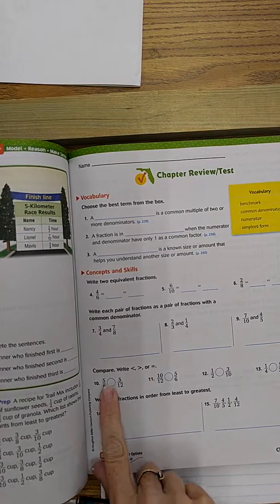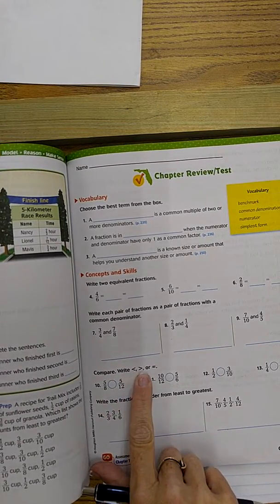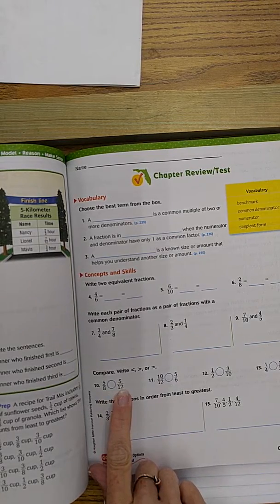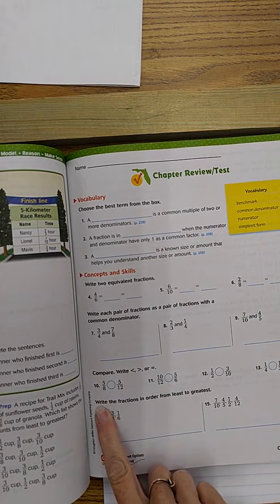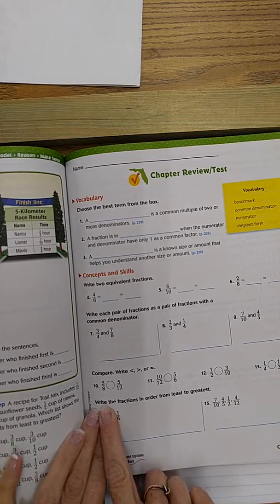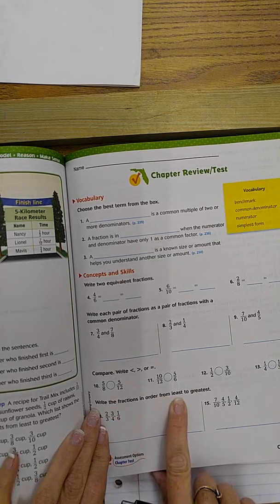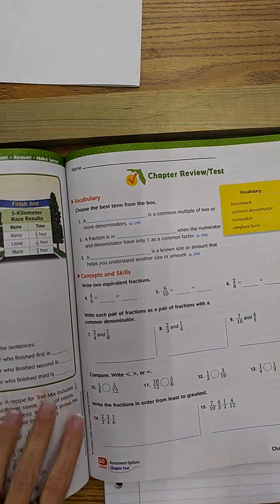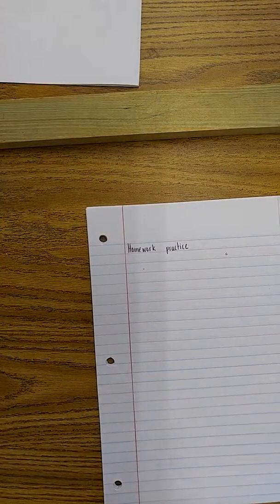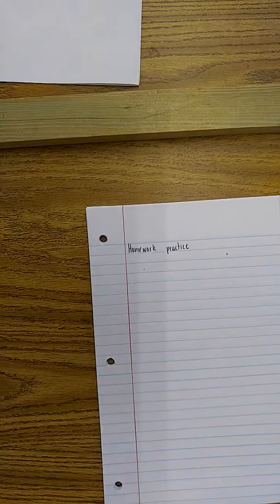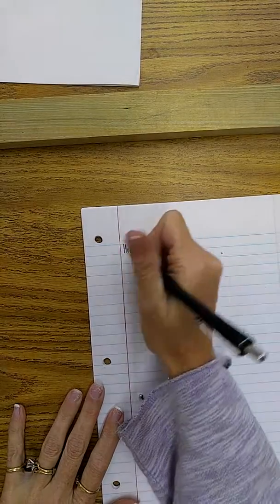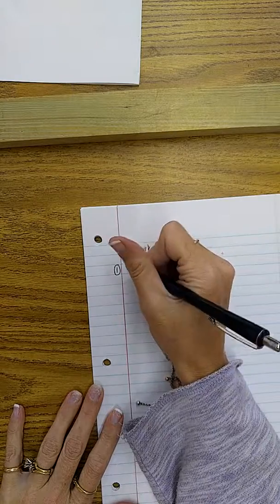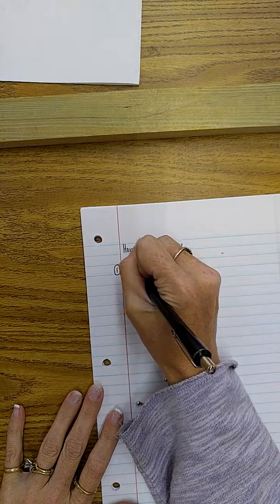Number 10, compare with less than, greater than, or equal to: 5/8 and 5/12. Number 3, the next one, write the fractions in order from least to greatest: 2/3, 3/4, and 1/6. So let me write this down on the paper. For us, it would be number 1, and it is write fractions with common denominators.